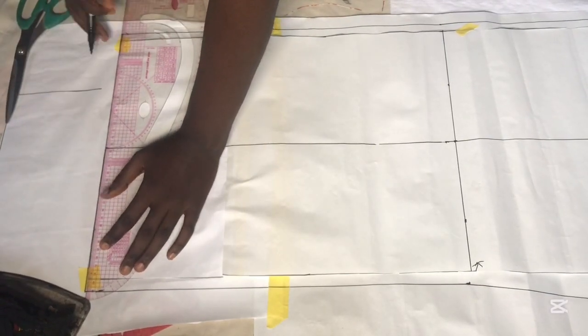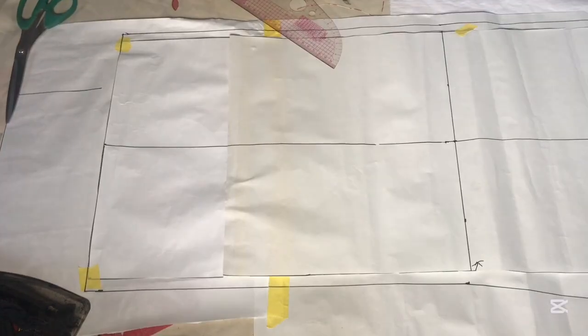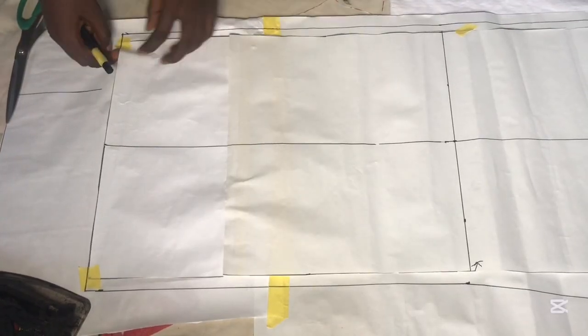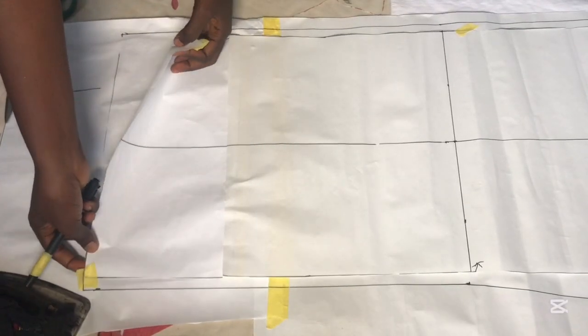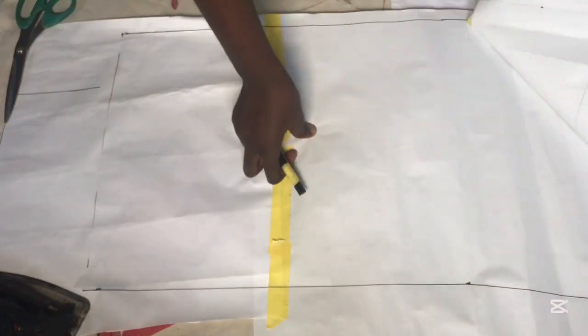After tracing out everything on our back pattern, I'm going to take out the front pattern, and then we're going to finish up the back pattern drafting.